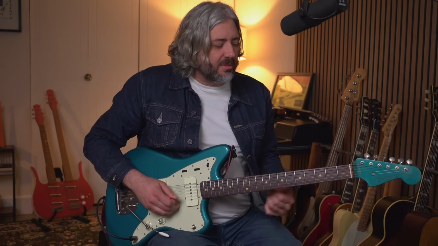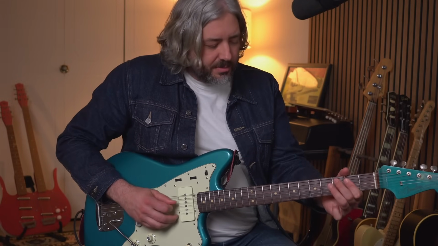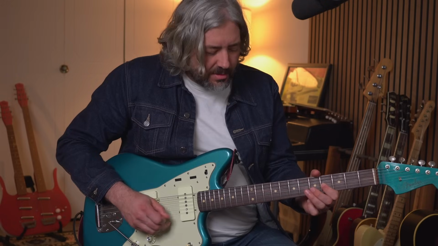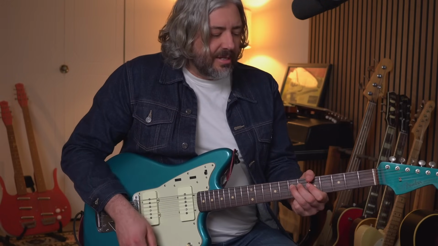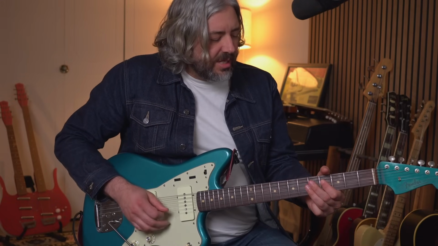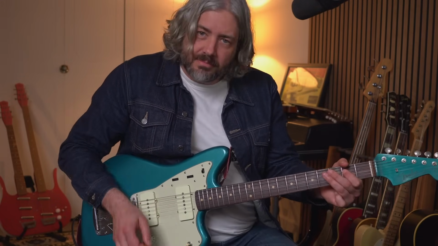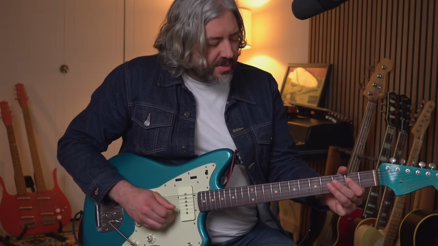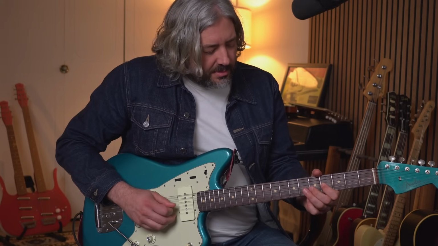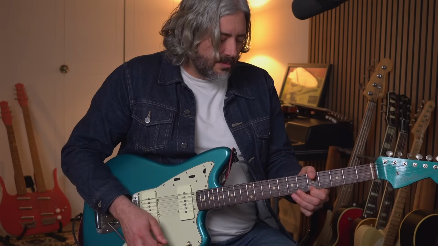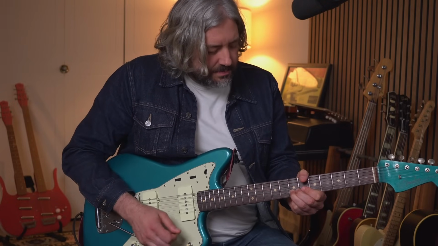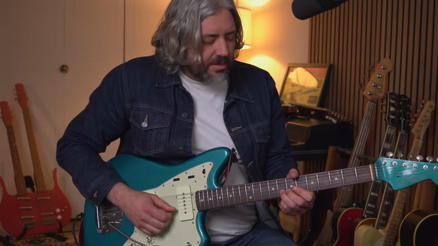So my first phrase will land on the 5 of an E chord. My second phrase is going to land on the root of the A chord. Now I'm going to land on the 5 of the B chord. And then the root of the E chord. I could do that again. 5 of the E chord. Root of the A chord. 5 of the B chord. And then root of the E chord.